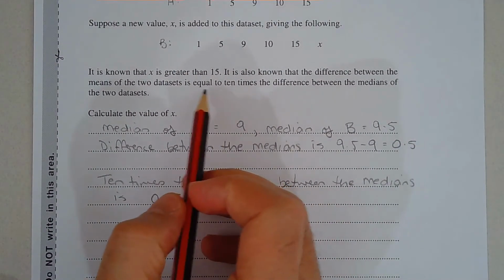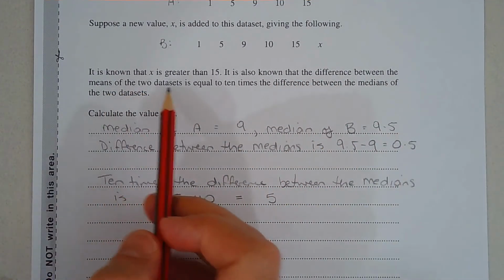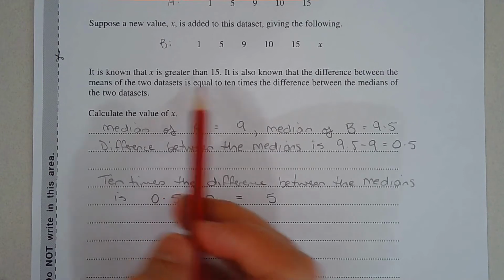Continuing to work backwards, it is known that the difference between the means of the two data sets is equal to 10 times the difference.